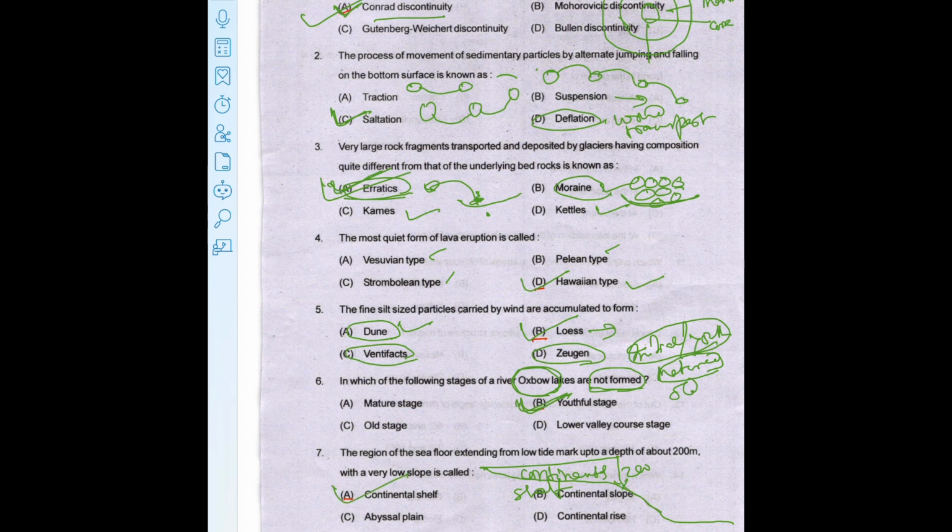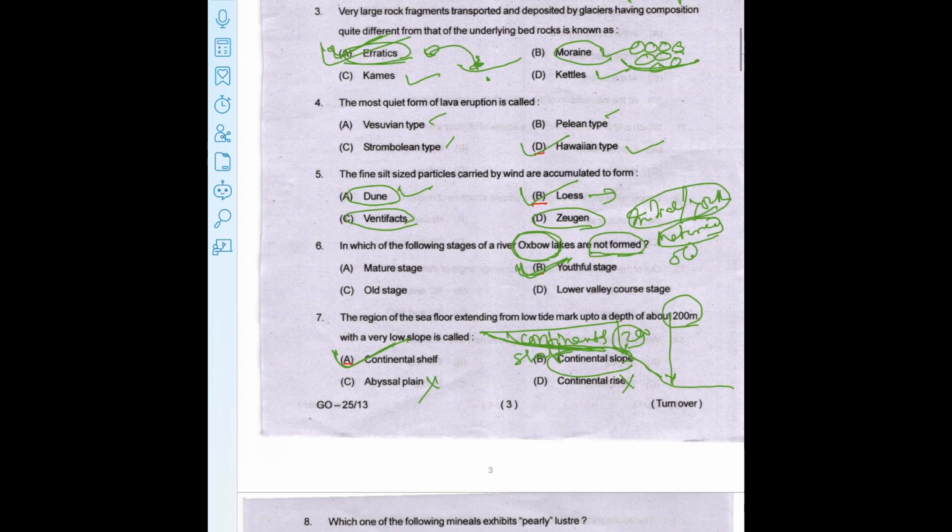After that we have the slope, which will go up to around 2000 meters. So up to 200 meters we will have the low sloping shelf, that is continental shelf. The abyssal plain is more than 4000 meters, coming after the continental slope, and the slope goes to a depth of 2000 meters. So the correct answer will be continental shelf.